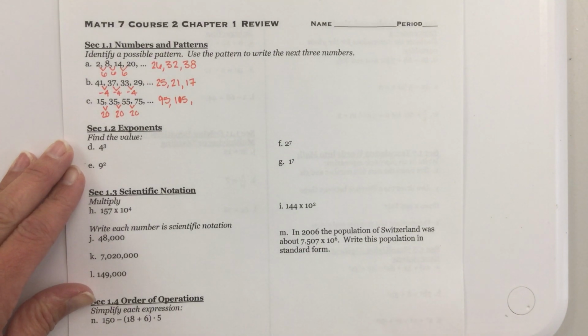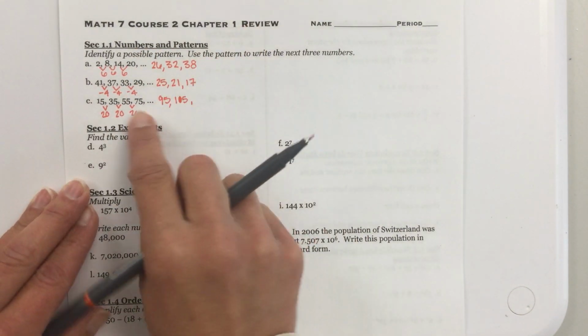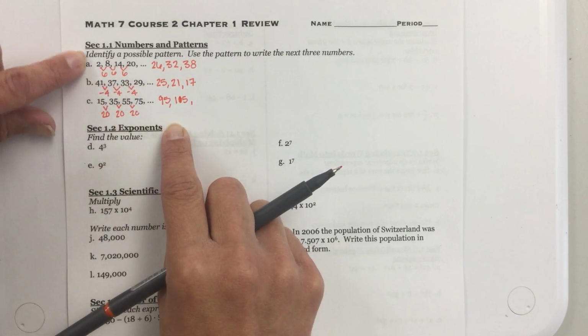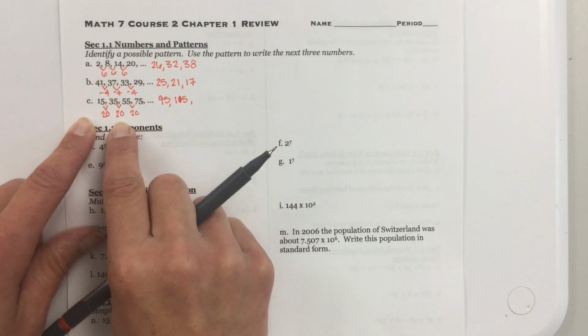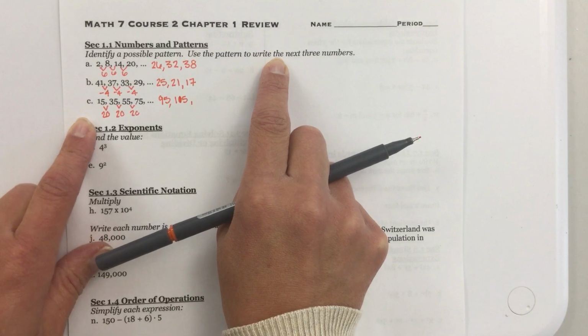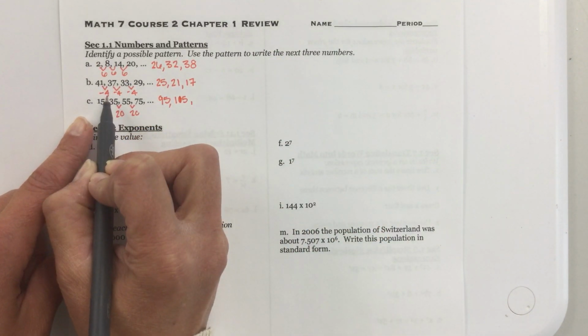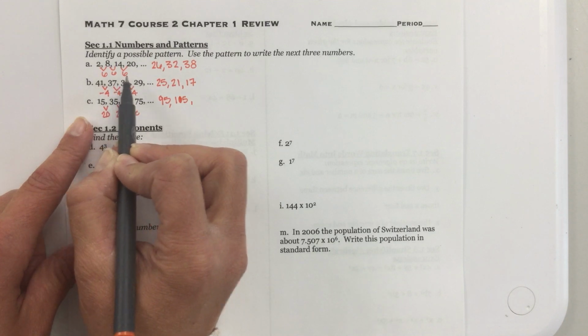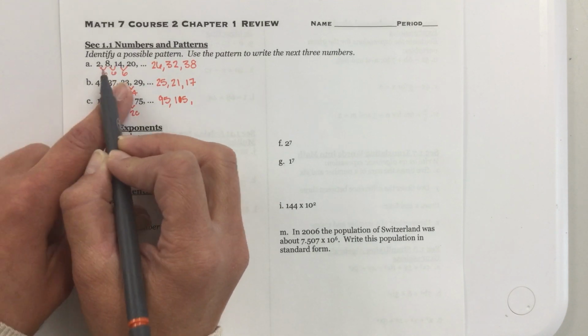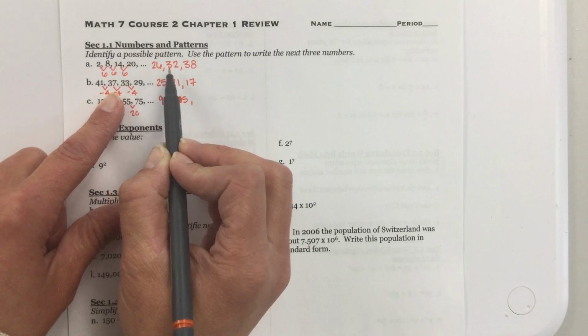Graders, we are doing the chapter 1 review. We started without you, but I'll catch you up here. The first 3 problems, we were using the pattern to write the next 3 terms in the sequence. So basically you're looking for common differences, or what you add to each term to get to the next term. In the first one, it was the difference of 6, so we just continued going up by 6.